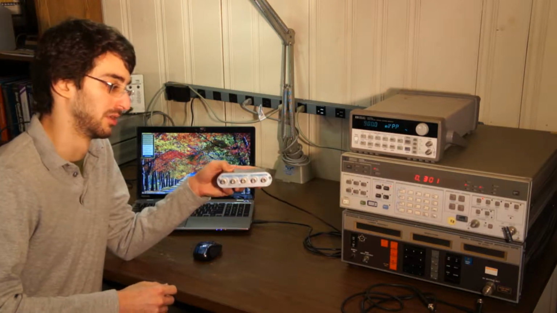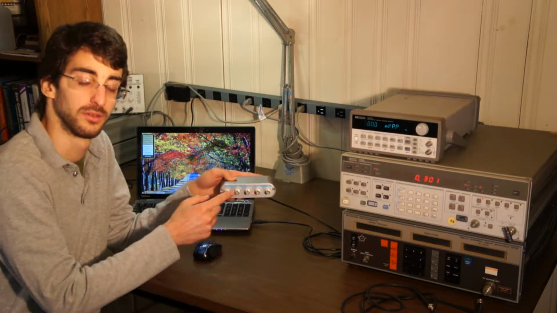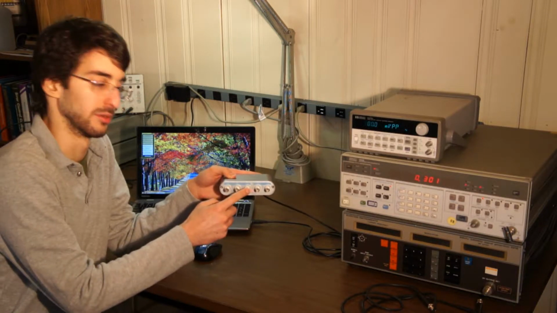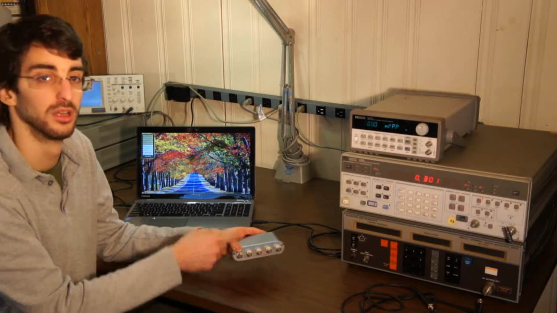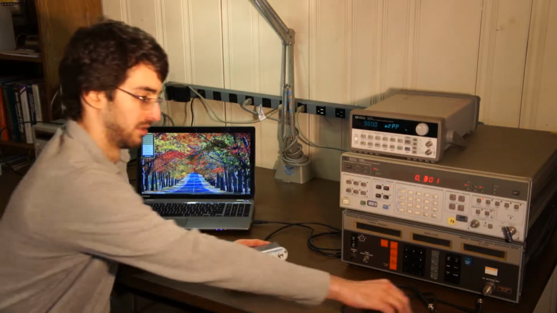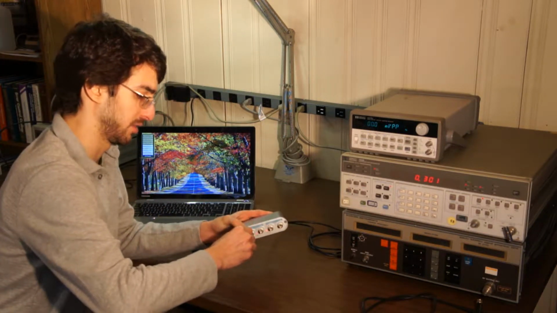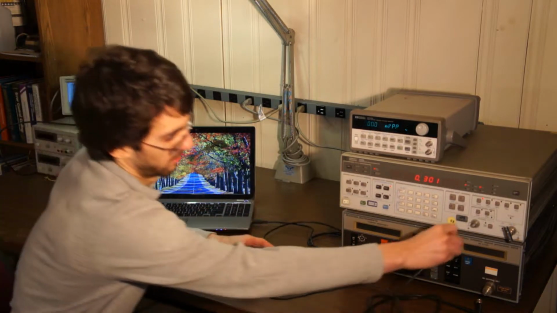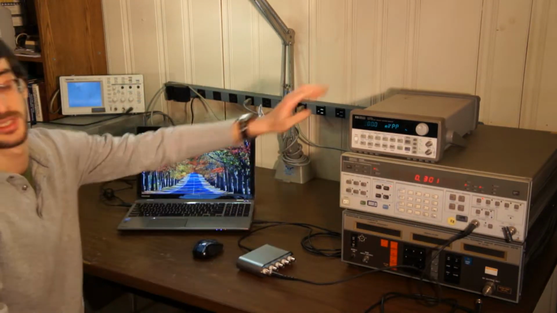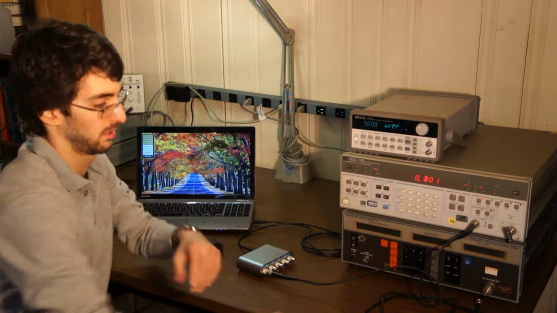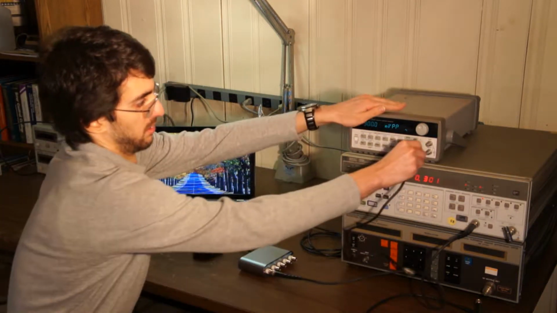Recall that our oscilloscope has two inputs for two different signals, as well as a trigger input. Last time, we connected channel 1 to one of these function generators. So we're going to do the same thing today. I'm going to use a second function generator as our signal for channel 2.